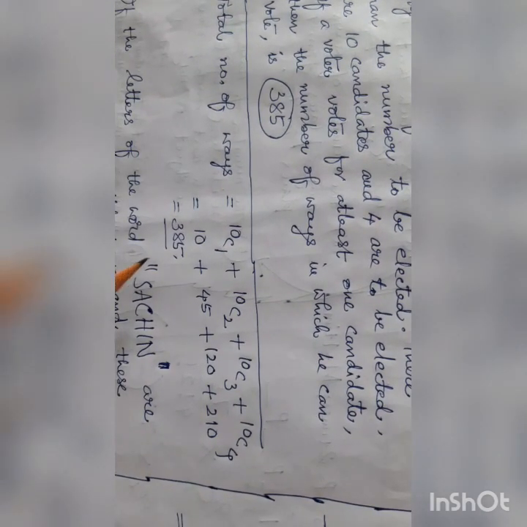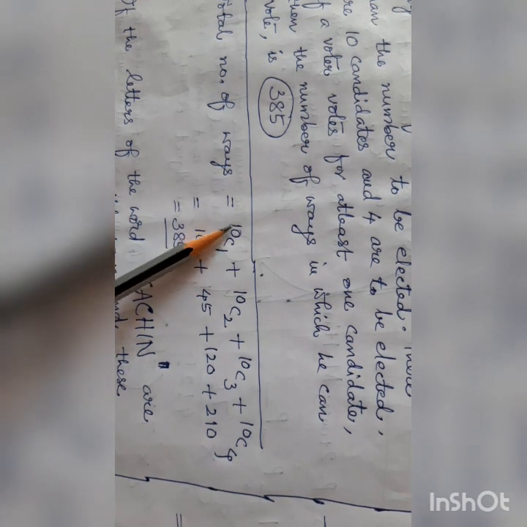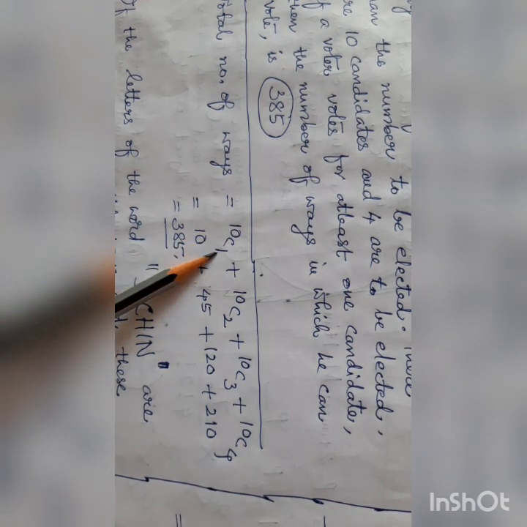If a voter votes for at least one candidate, then the number of ways in which he can vote. You see, one voter has to vote for at least one candidate. Out of 10 people, he can vote for one person, because at least one person he has to vote for.